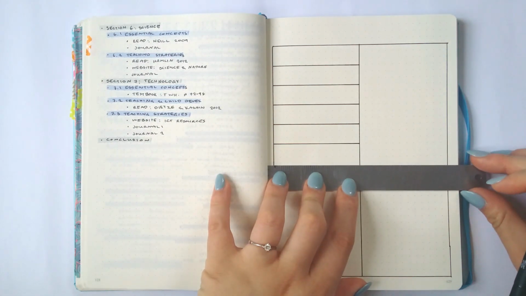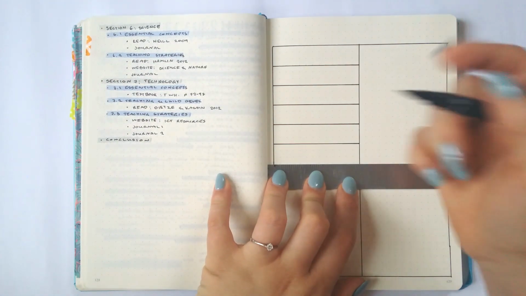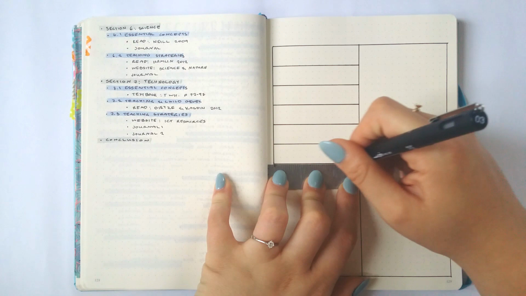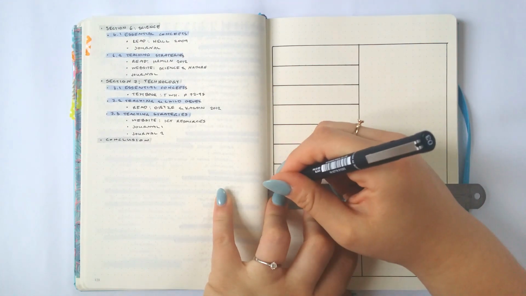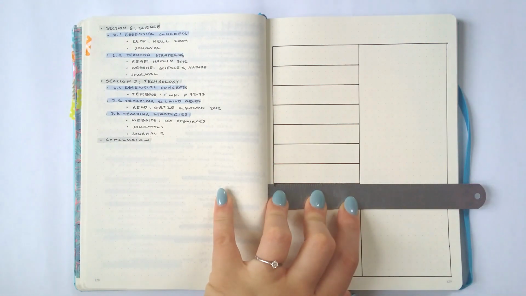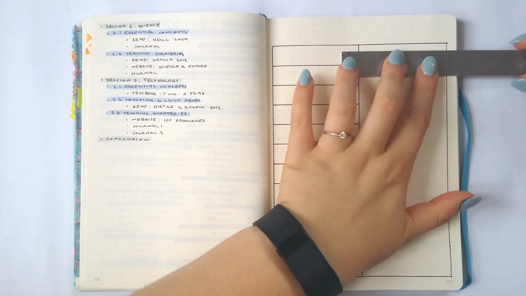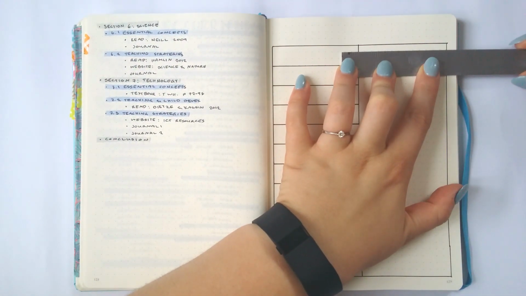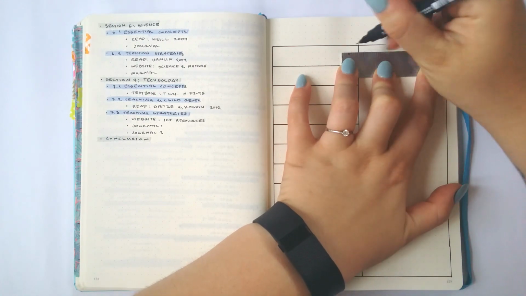I don't know why I call it 3 grids. 3 boxes makes a lot more sense than grids. And I have 7 boxes for each day of the week. Okay, next thing I want to do is start ruling lines for things like my goals and to-do lists and stuff.